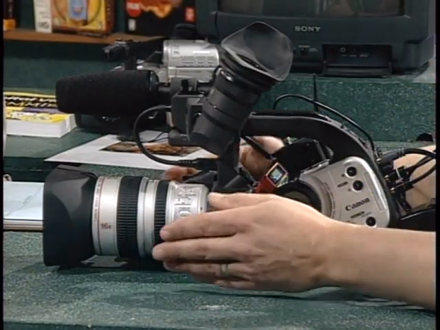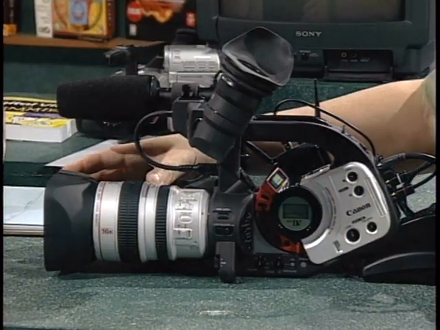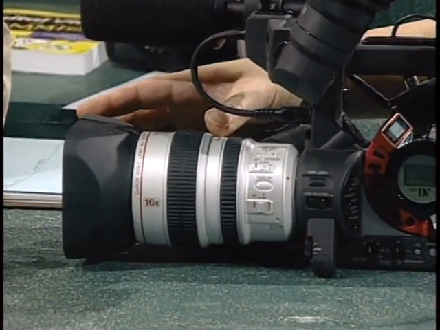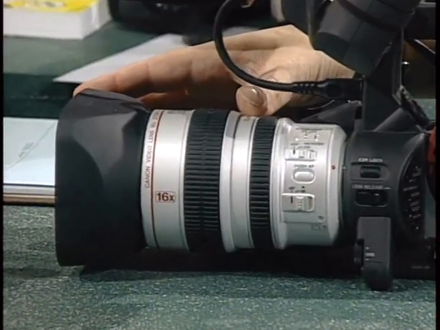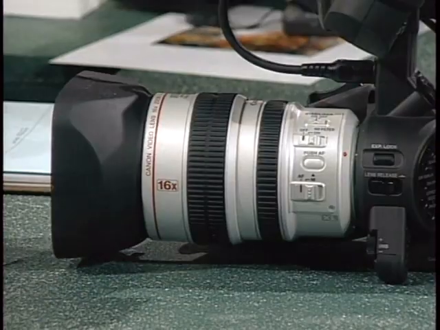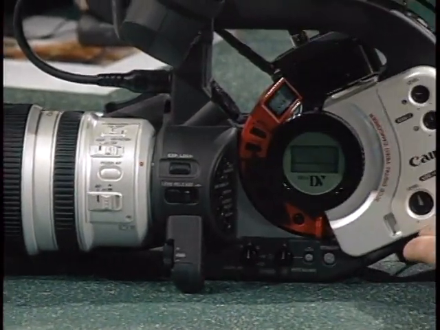And what do we get here for the extra money? Well, first of all, one of the things that Canon is proud of is that you get an interchangeable lens. This is a 16:1 lens, which can be taken up to a much higher magnification through digital, but it is interchangeable. You can go to wide angle. So, again, a big lens, better lens, and interchangeable capability. Exactly.